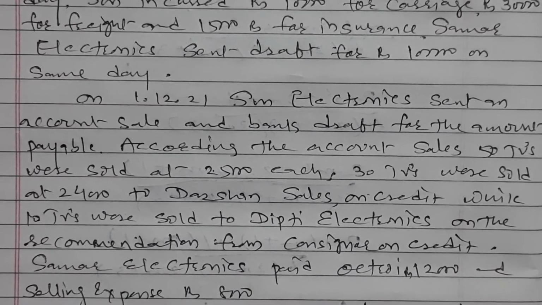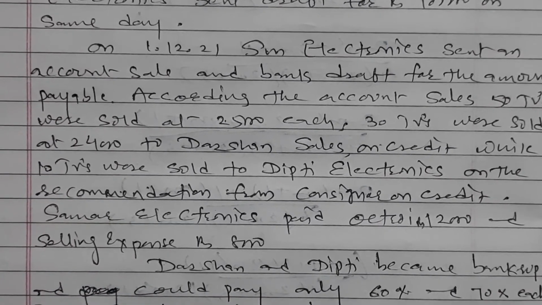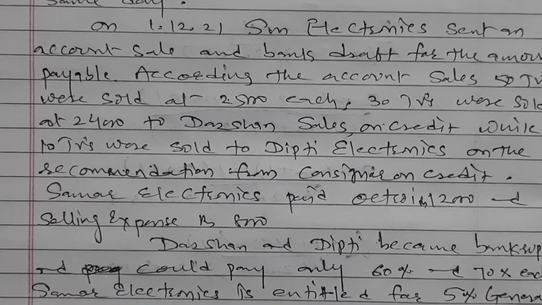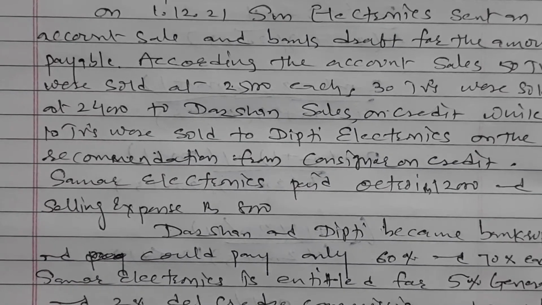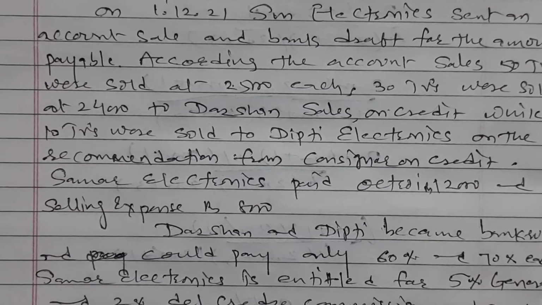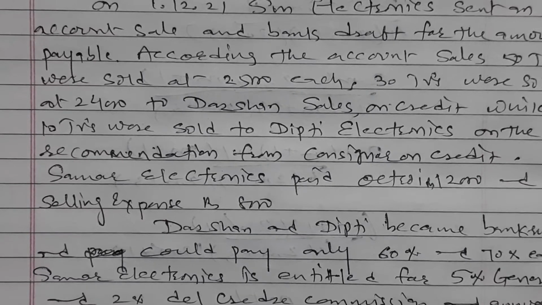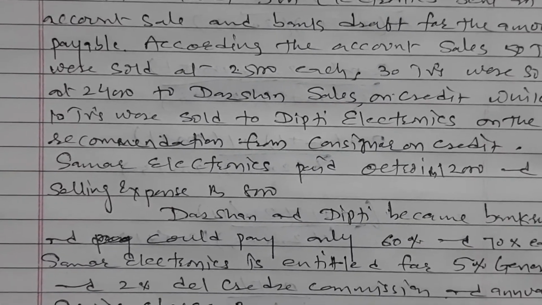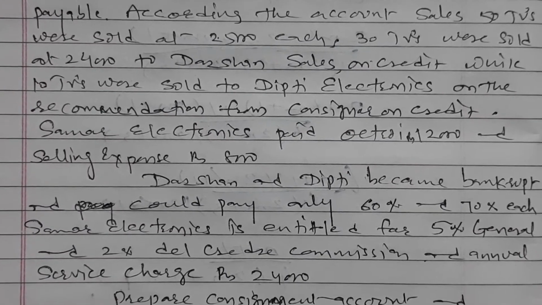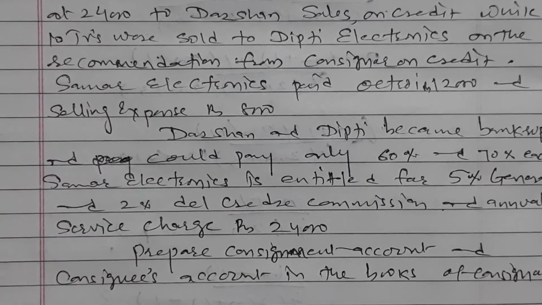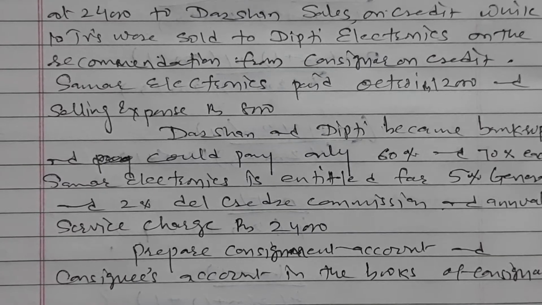Summer Electronics paid Octroi 12,000 and selling expense 8,000. Darshan and Dipti became bankrupt and could pay only 60% and 70% each. Summer Electronics is entitled for 5% general and 2% Del Credere Commission. Annual service charge rupees 24,000. Prepare consignment account and consignee's account in the books of consignor.